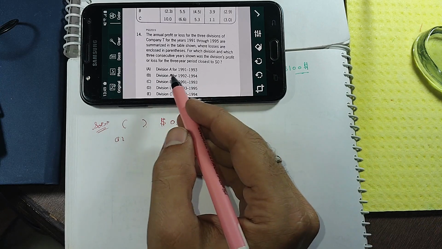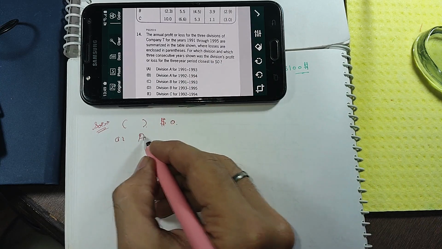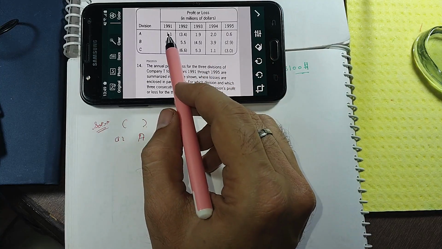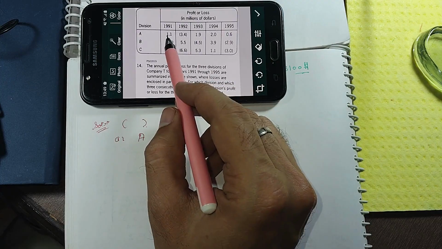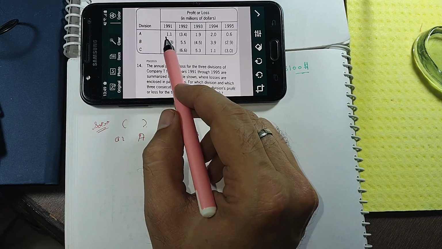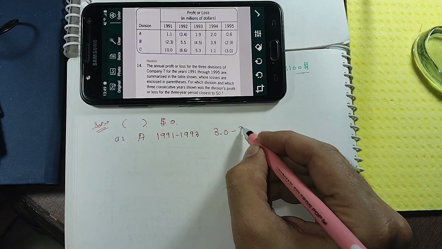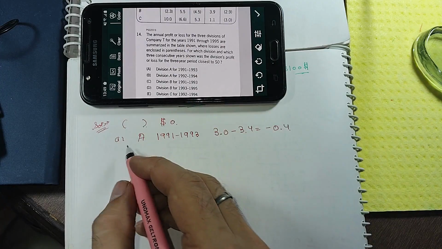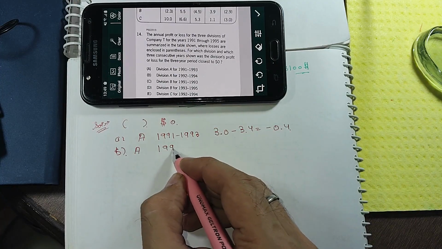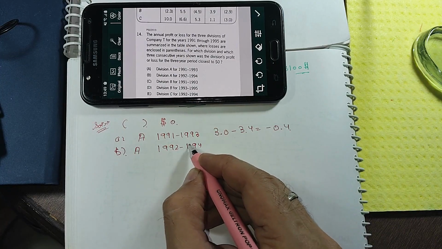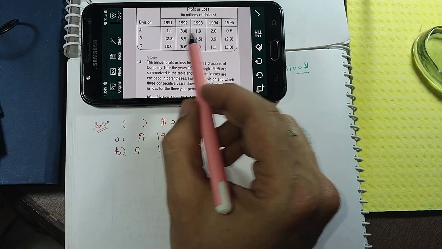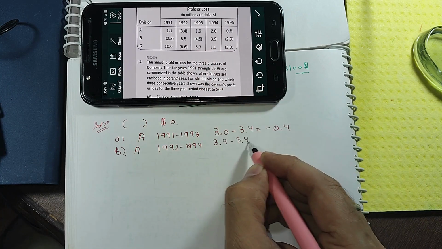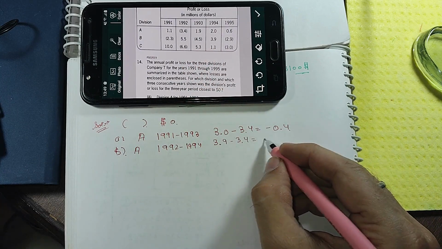Now the first option is division A, 1991 to 1993. For this period it has 2 profits and 1 loss. So 1.9 plus 1.1 is 3.0, minus 3.4. So this is a loss of minus 0.4. Now the second option is division A, again for the period 1992 to 1994. So that will be from this period to this period for A. So this is 3.9 positive minus 3.4. So this will have a value of plus 0.5.